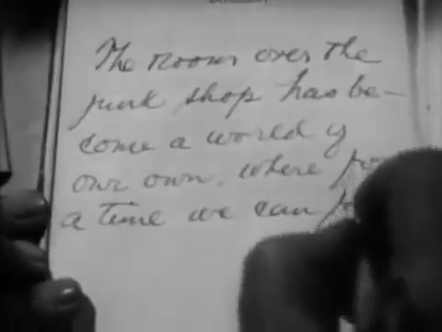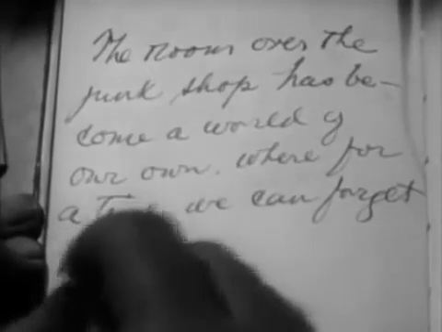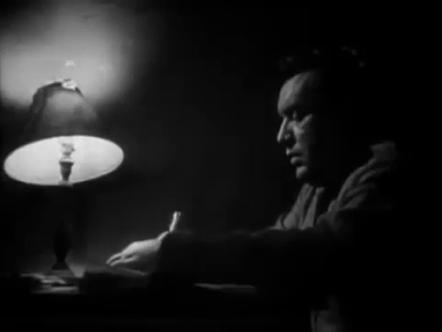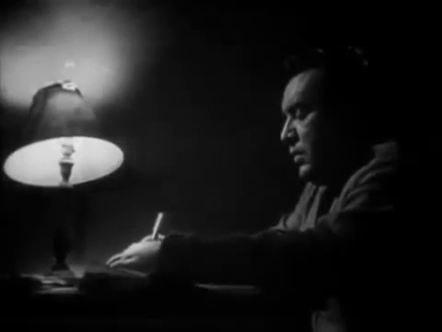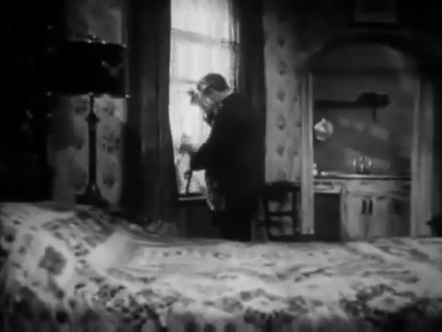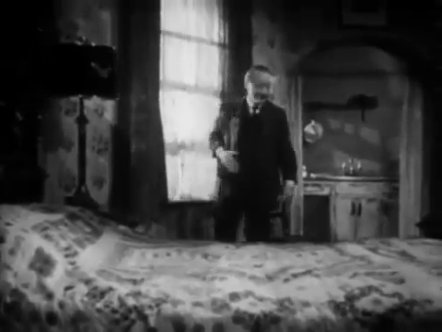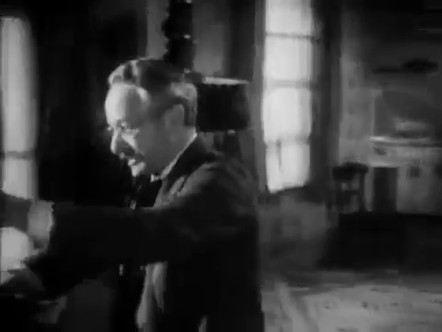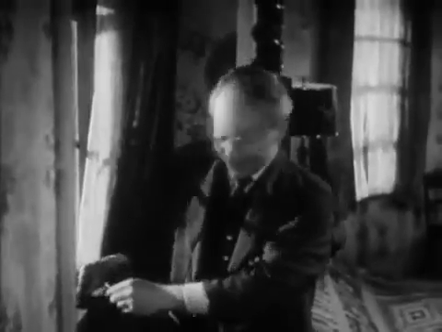The room over the junk shop has become a world of our own, where for a time we can forget Big Brother. Another Sunday tomorrow. She said she would be there. The young lady was very nice about it, but I think you'll find it more comfortable now. Oh, since you were both last here, I've managed to get you some pots and pans. And I took some of my old stuff downstairs. Oh, and everything in the kitchen works now.